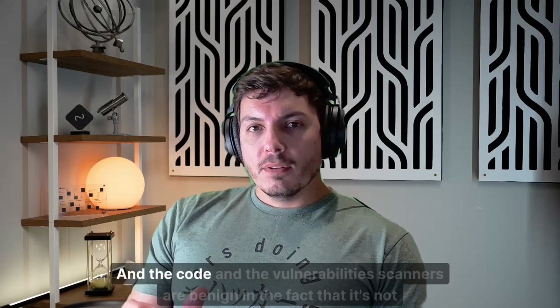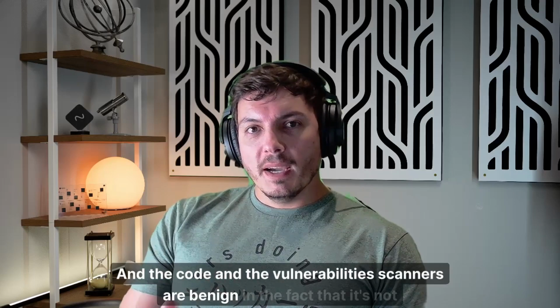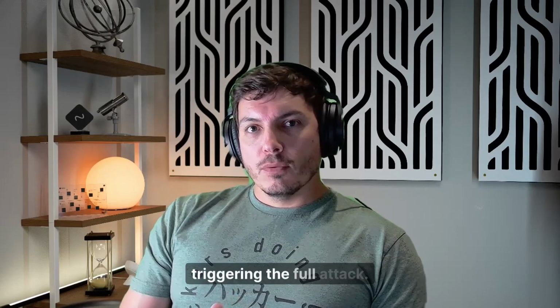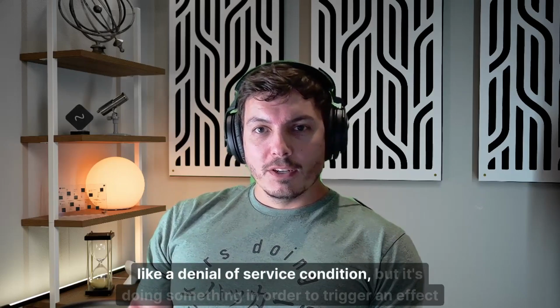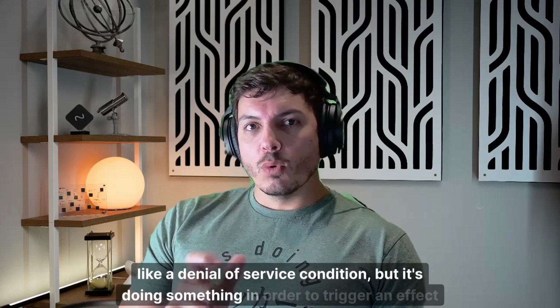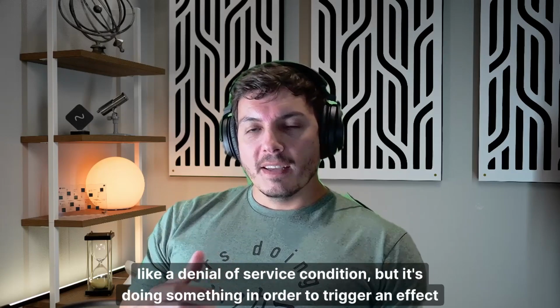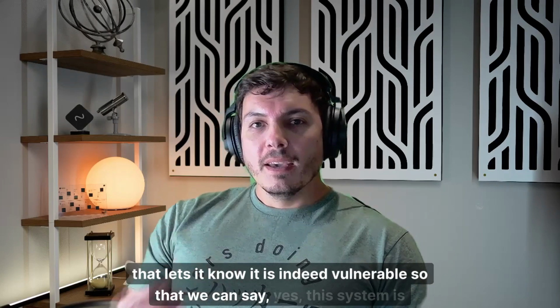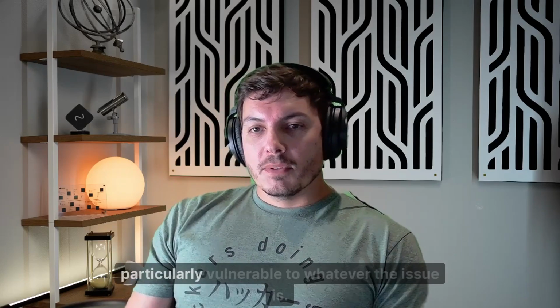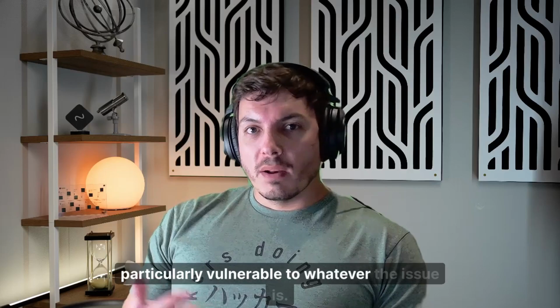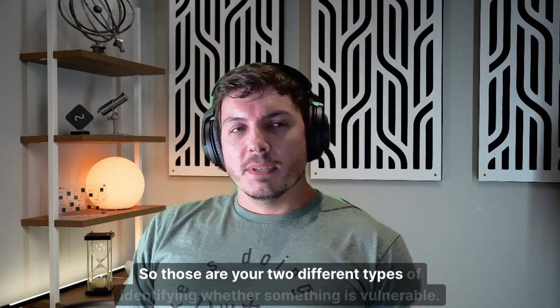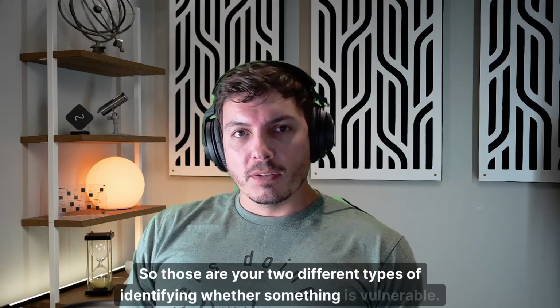And the code in the vulnerability scanners is benign in the fact that it's not necessarily triggering the full attack, like a denial of service condition, but it's doing something in order to trigger an effect that lets it know it is indeed vulnerable, so that we can say, yes, this system is particularly vulnerable to whatever the issue is. So those are your two different types of identifying whether something is vulnerable.